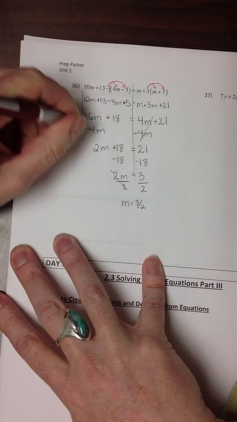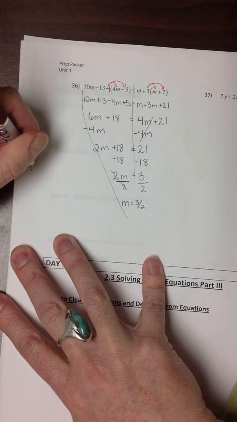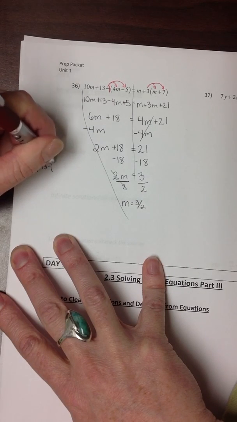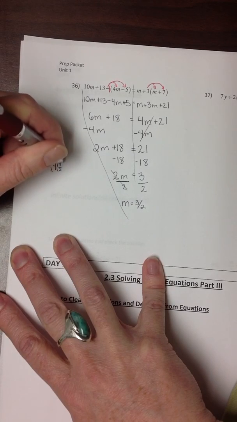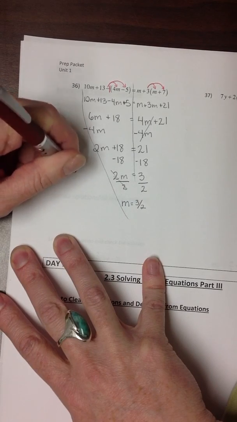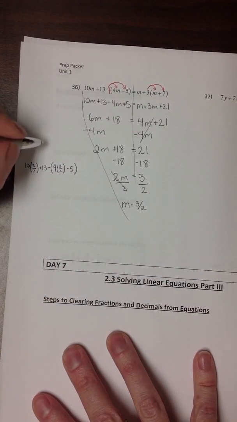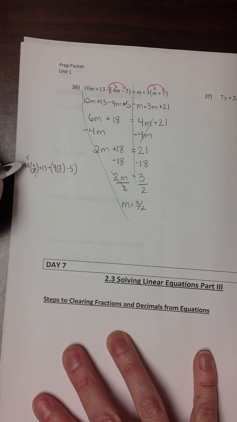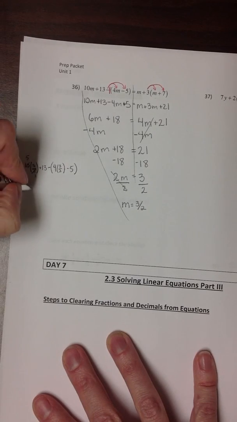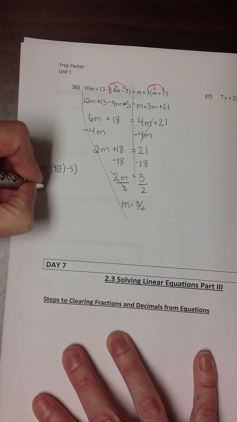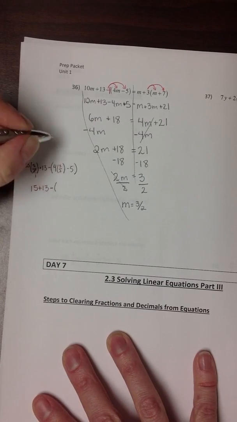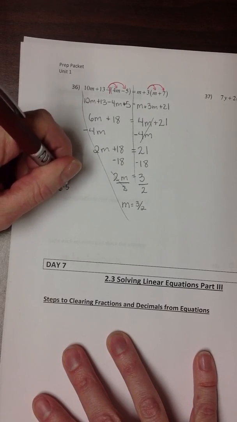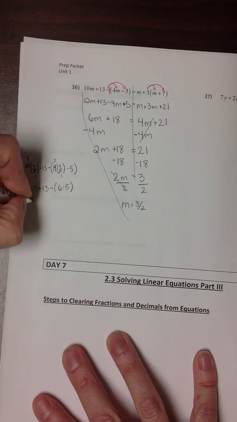Ten times 3/2 plus 13 minus 4 times 3/2 minus 5. That's our left side of the equation. Let's see what we get for the left side. So I'm going to reduce here first. Multiplying 10 times 3/2 will give me 15 plus 13. The parentheses on the other side, reducing first, gives me 6 minus 5, which ends up being 1.